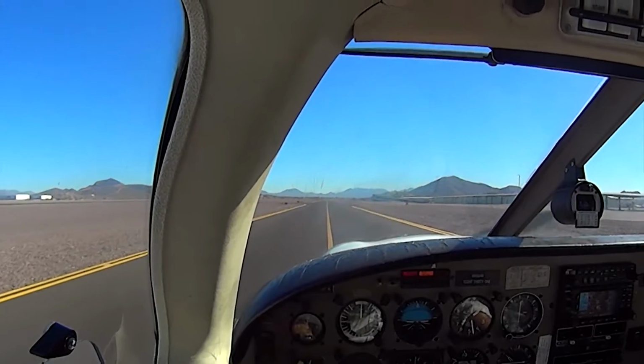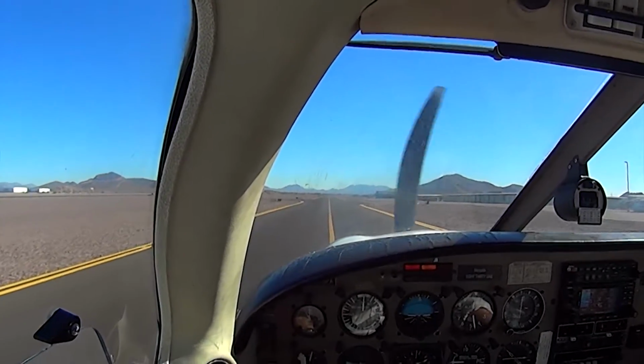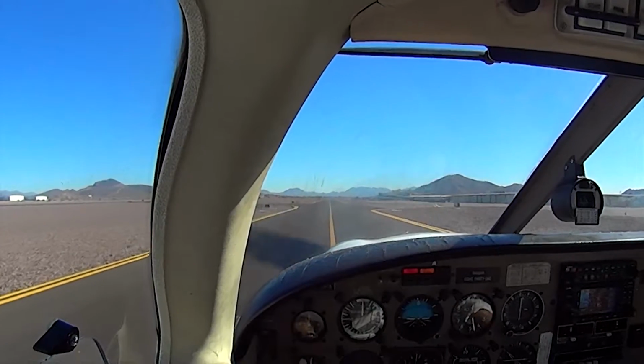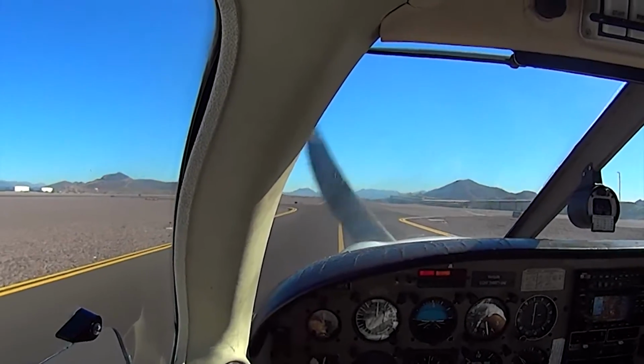2464 Delta, Deer Valley Ground. Taxi straight into the ramp. Taxi straight into the ramp, Cessna 2464 Delta.